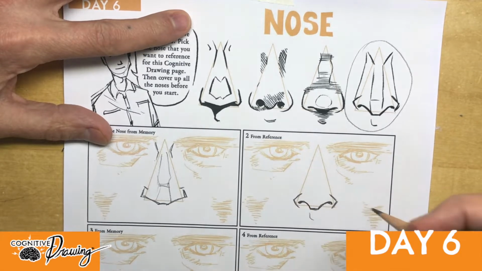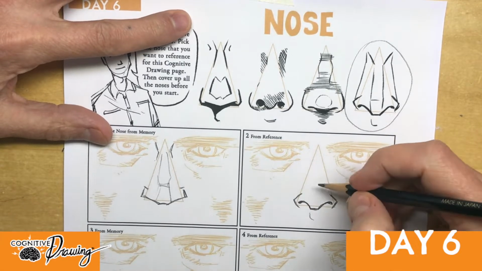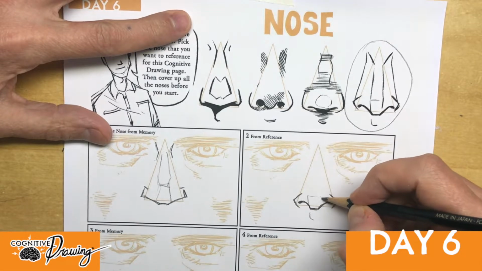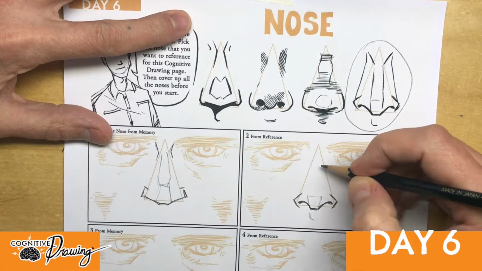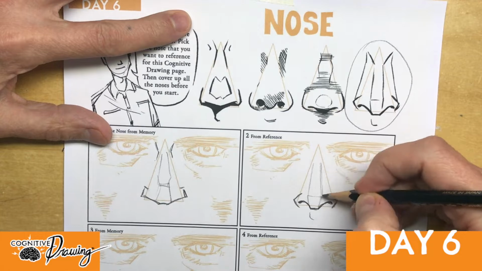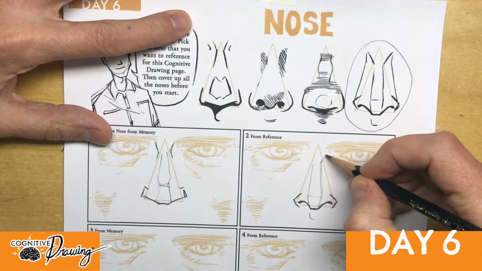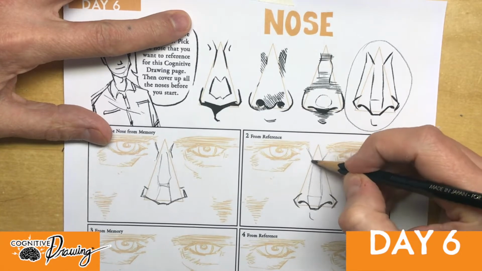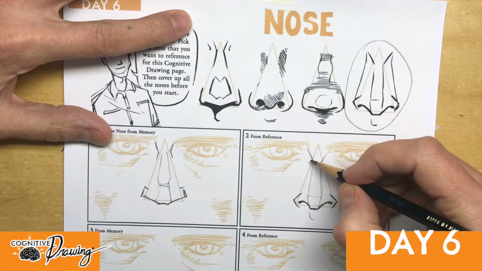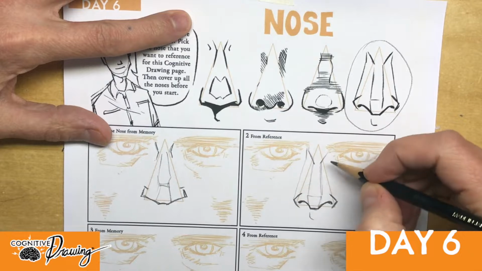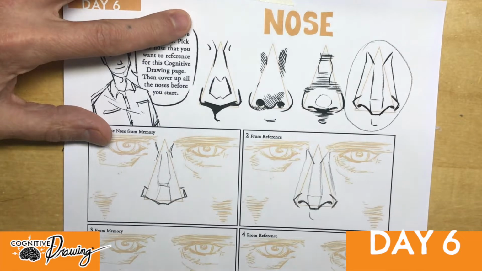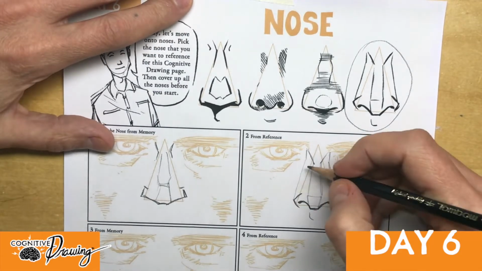What's that called? Edge of the nose. That works. And then as far as the tip of the nose, it's kind of that shape. And then we drew our bridge a little bit higher than what the bridge is here. And this is a very stylized nose. Anyway, something like that is kind of what we're looking at.